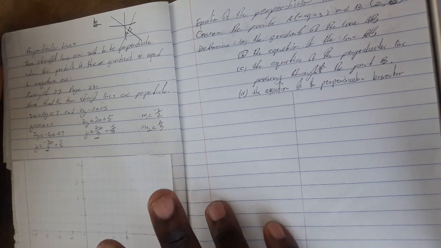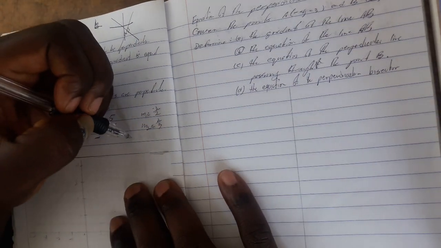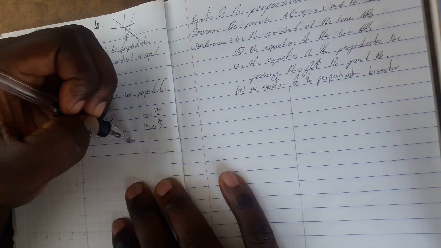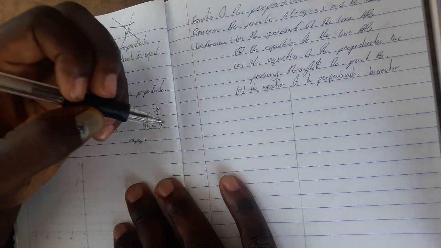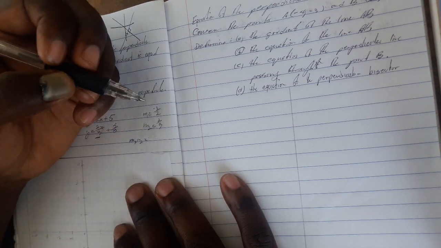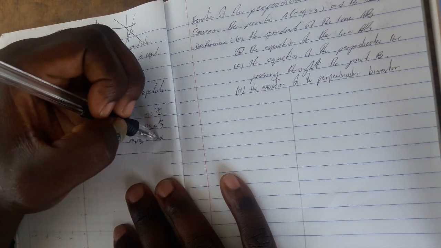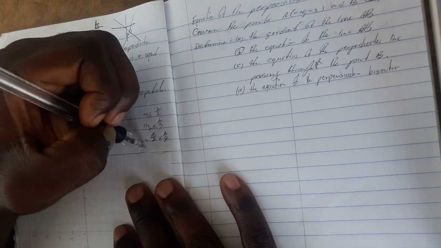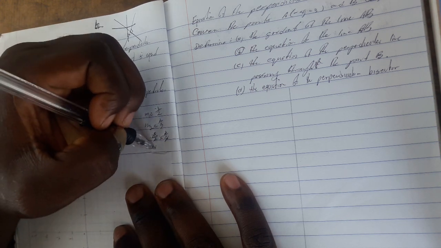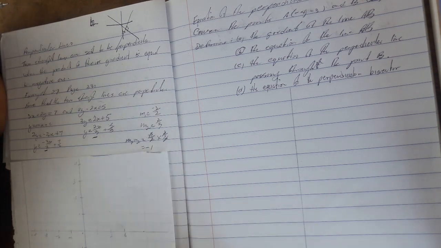Good. So if we multiply these two gradients, will we get minus 1? They said the product of the gradients is equal to minus 1. So m1 times m2, first gradient times the second one, let's see if it will equal minus 1. m1 is minus 3 over 2, m2 is 2 over 3. 3 cancels with 3, 2 with 2, we have minus 1. So these two lines are perpendicular because the product of their gradients was equal to minus 1.